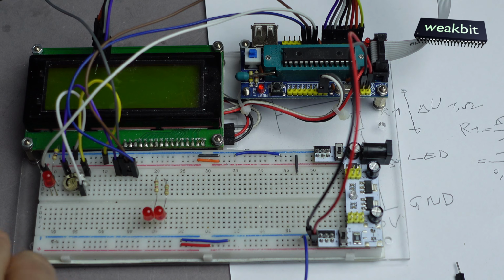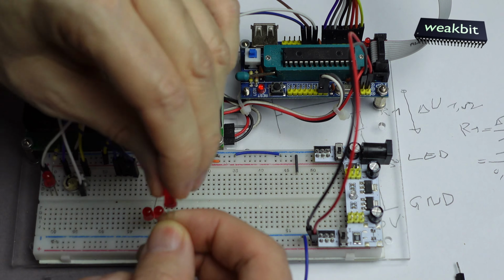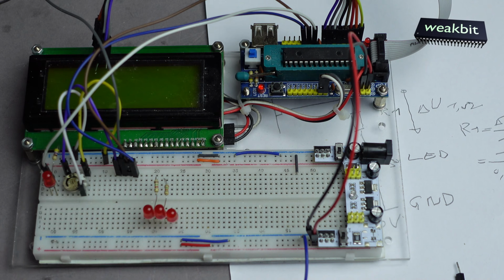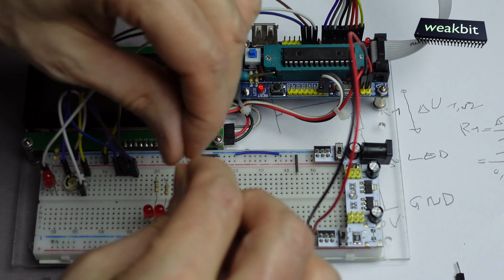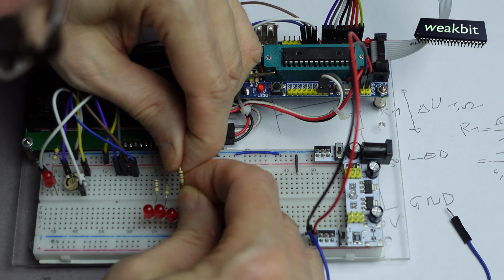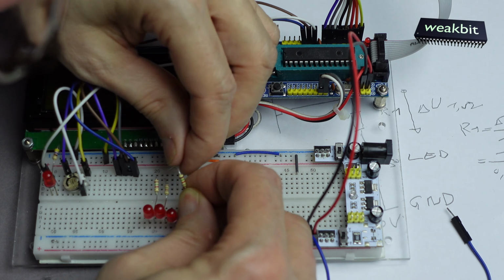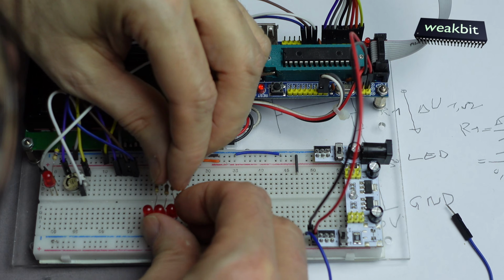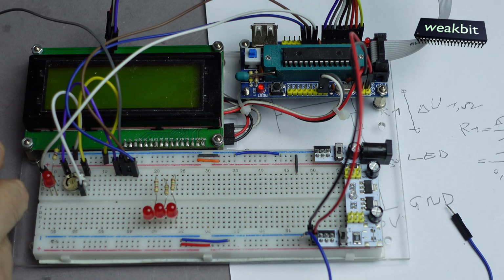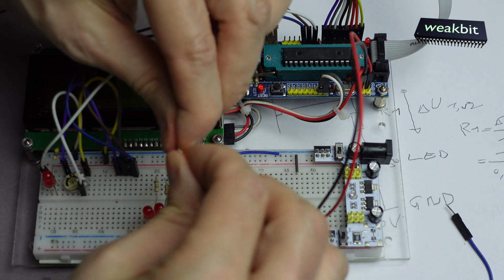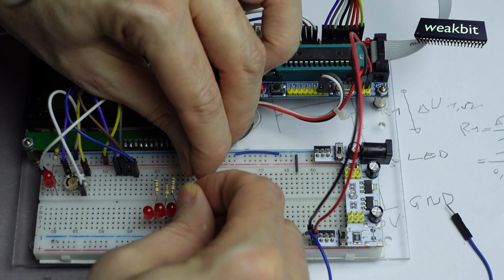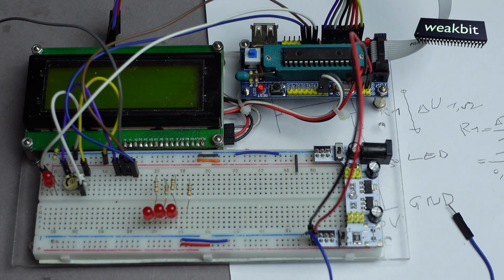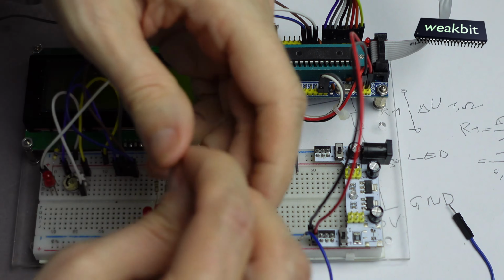Okay, and now we sort this out, and make a resistor again. Insert it here and here. Resistor again. You see? The resistor again, and so on.